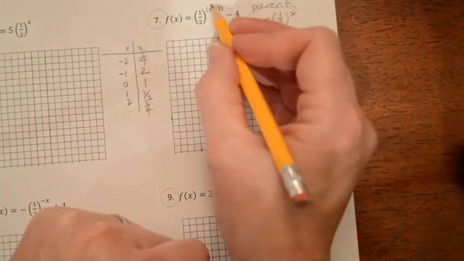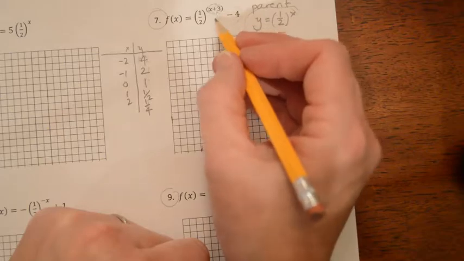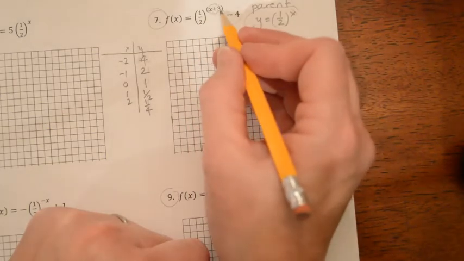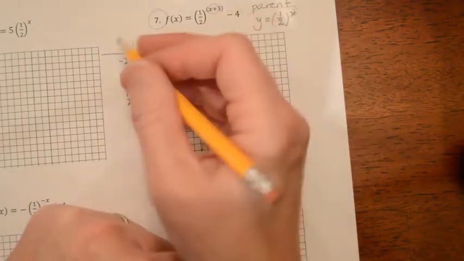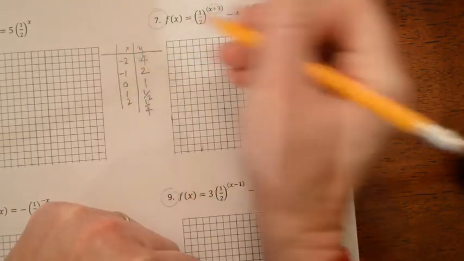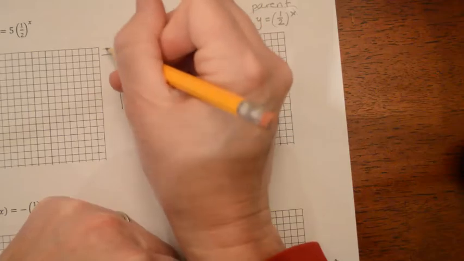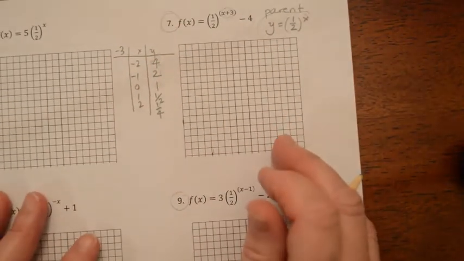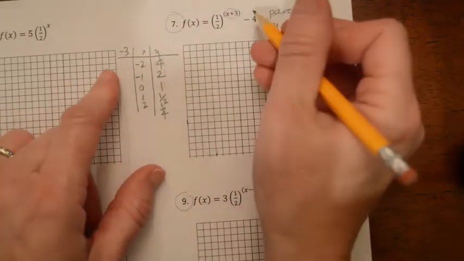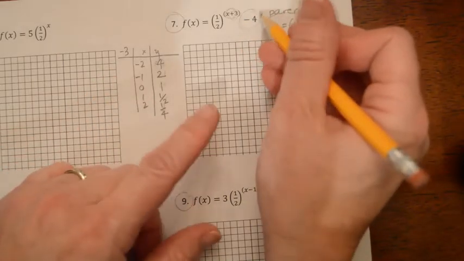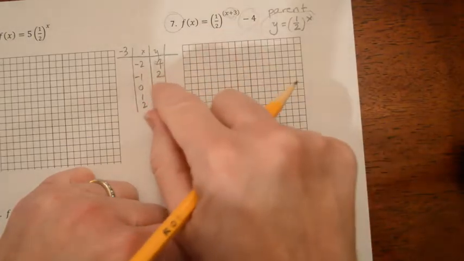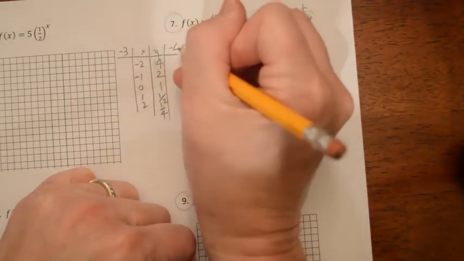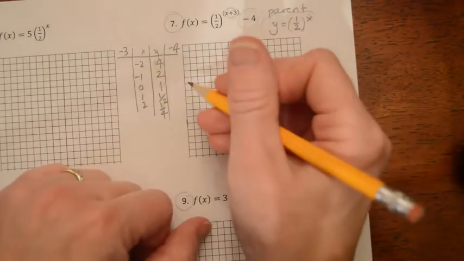Now, there are 2 transformations that are happening. One is a left-right shift because of this +3. It's actually going left 3. But it affects the x value, so I'm going to put it right next to the x over here, and because we're going left, we need to subtract 3 from the x values that we have here. And then the second transformation is this shift down 4. Because that's an up-down, that affects the y, so I'm going to put it right next to the y, and I need to go down 4, subtract 4.